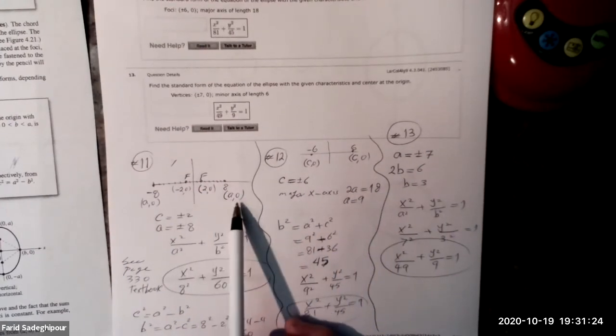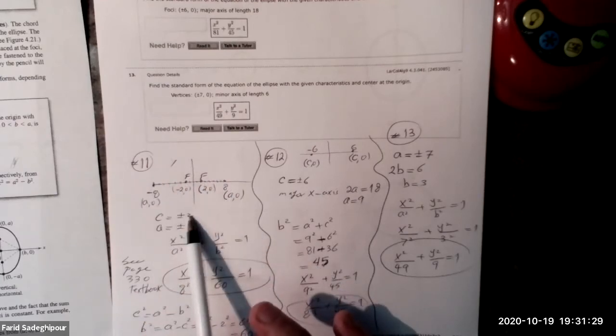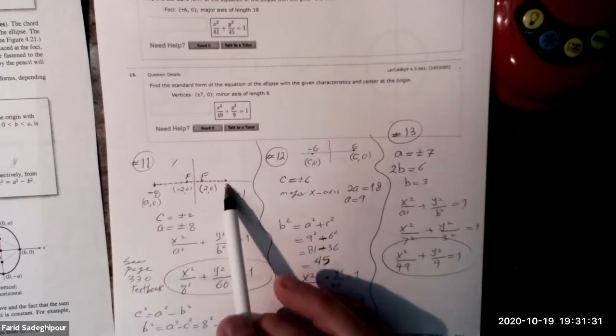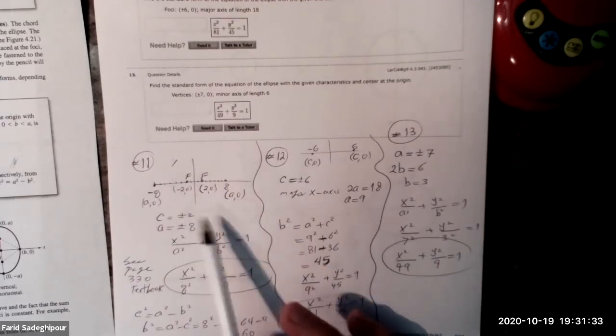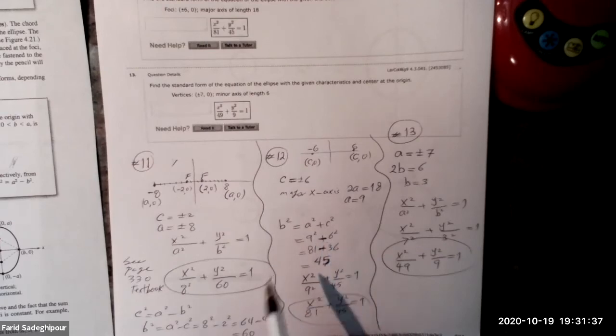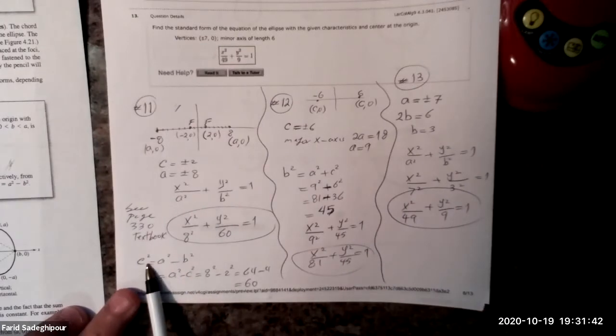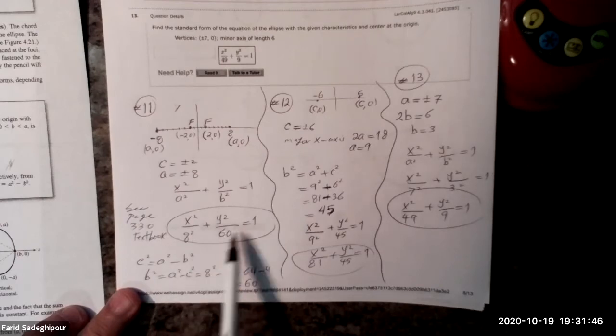And so according to this, c is 2 and a is 8. The vertices are 8. You put all those numbers here. Since you have the value of c and the value of a, you find b. b² is 60. You put those numbers here.